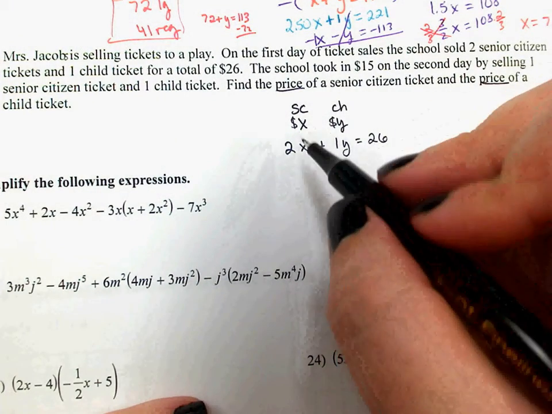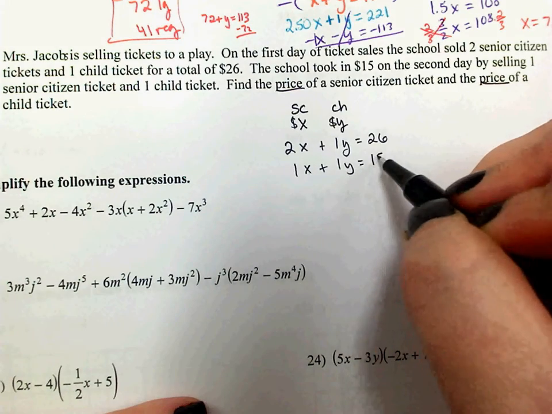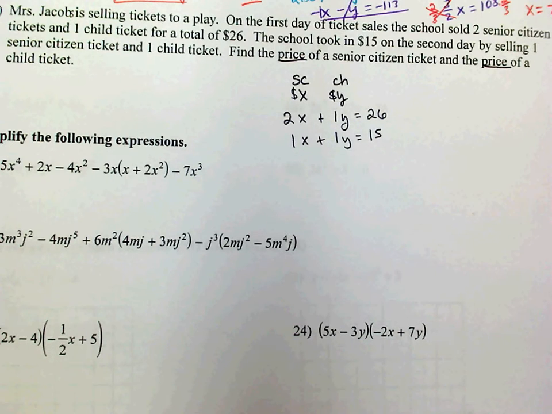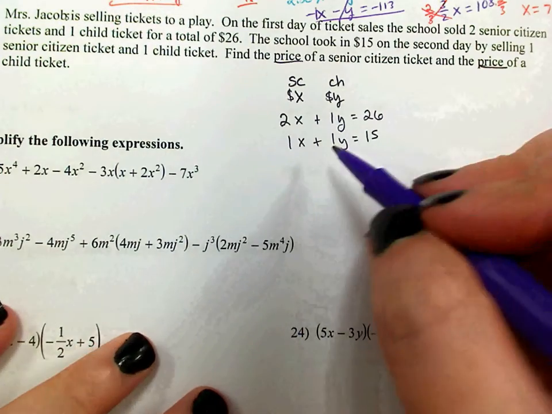You could do substitution if you want. X equals subtract the Y over, Y equals subtract the X over, plug it into the other. I'm going to go ahead and do elimination just because it's easy. If I multiply this by negative, and I'm going to choose, now these are both 1, but I'm going to go ahead and multiply this by negatives because it makes it 15 negative.